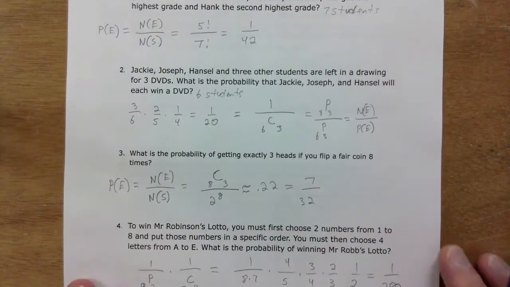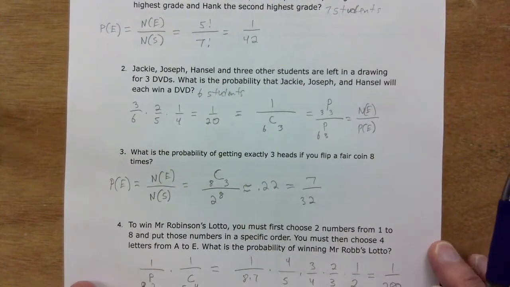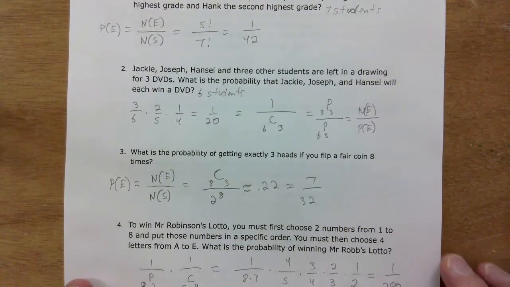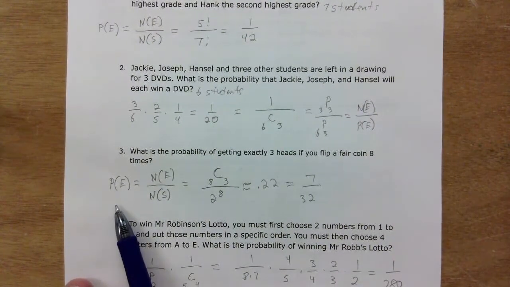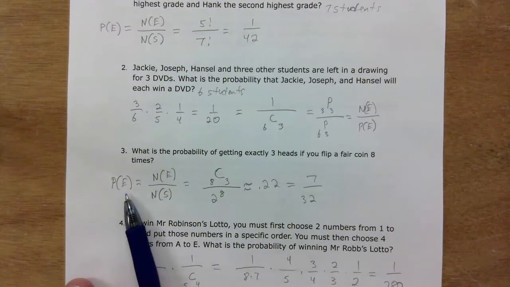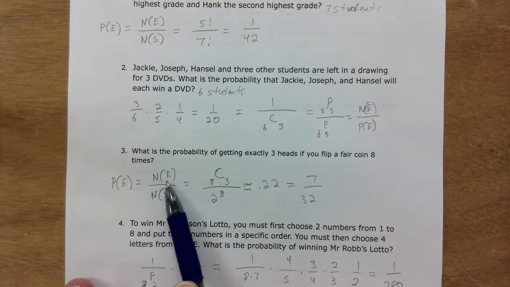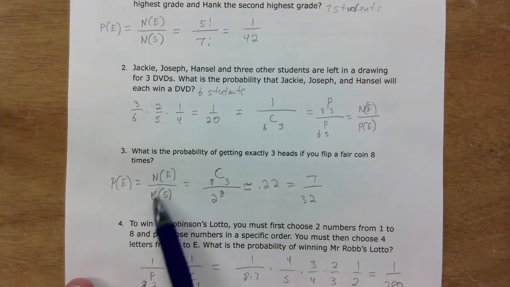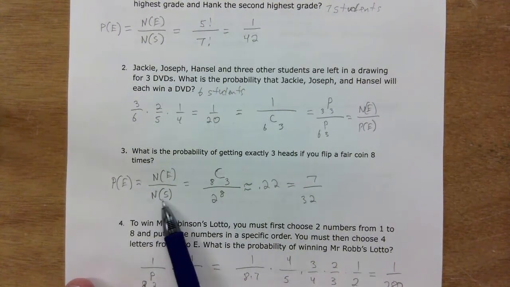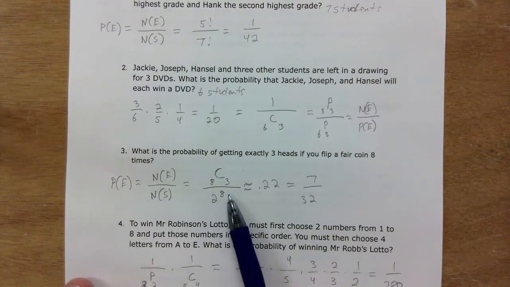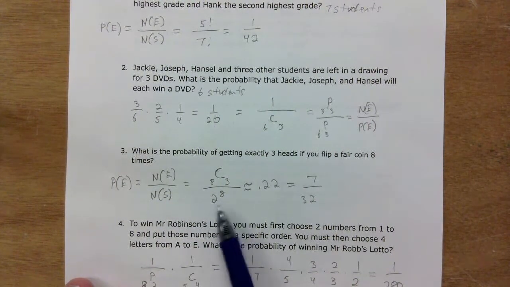Guys, number 3, what's the probability of getting exactly 3 heads if you flip a fair coin 8 times? Again, the probability of getting 3 heads, it's equal to how many ways I can get 3 heads versus the total different amount of ways that it can happen. All right? We're flipping it 8 times. So it can be heads or tails. So the total number of possible ways is 2 to the 8th. 2 times 2 times 2 times 2 times 2, 8 times.